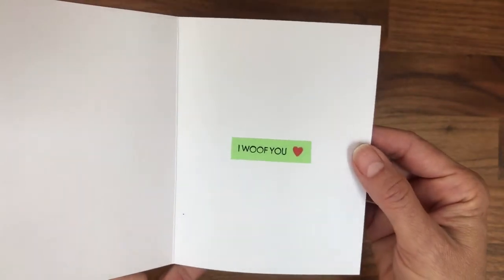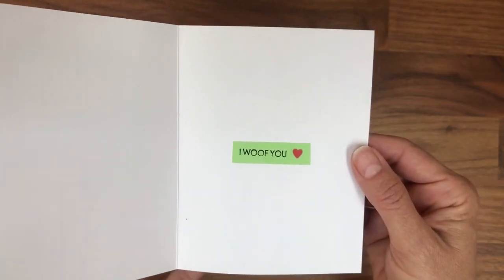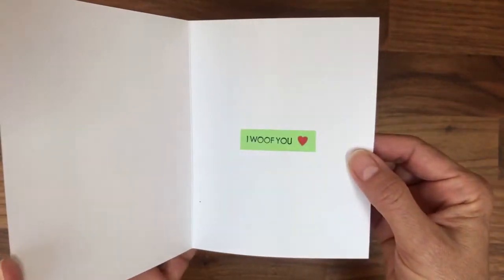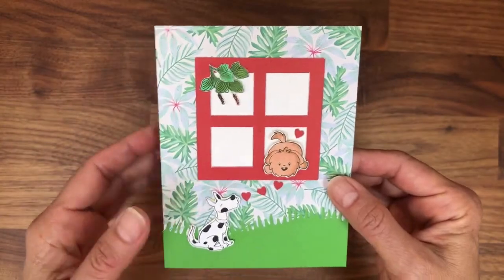And inside I actually made a mistake. I stamped and it didn't look good, so I just covered it with a piece of green paper because, you know, it looks fine. It goes with the card.